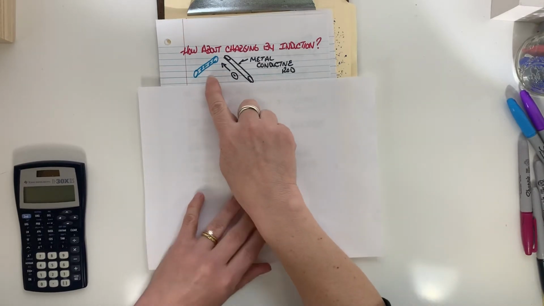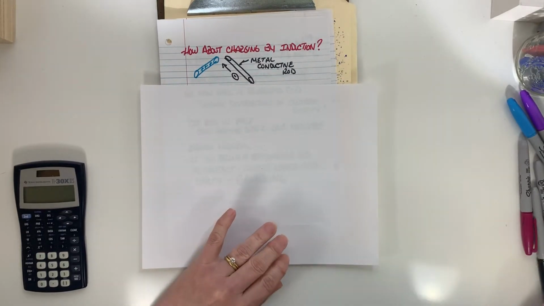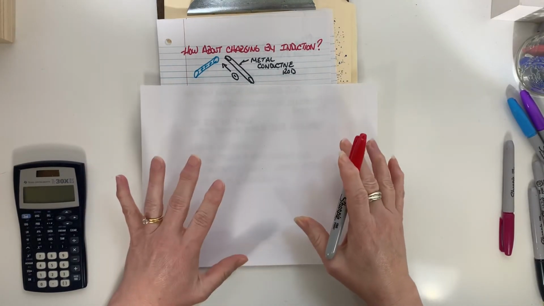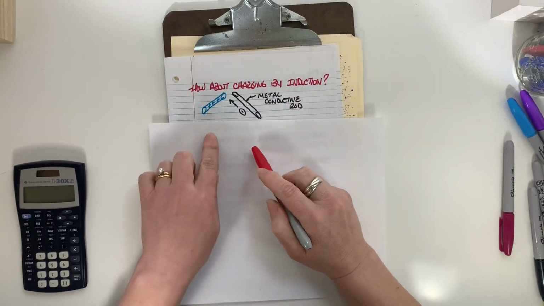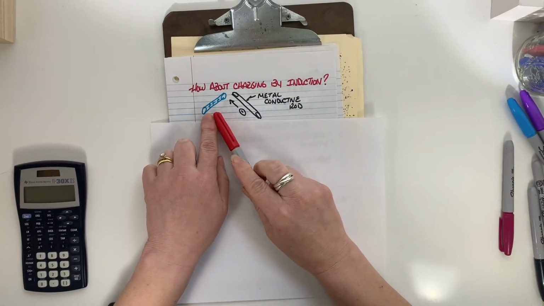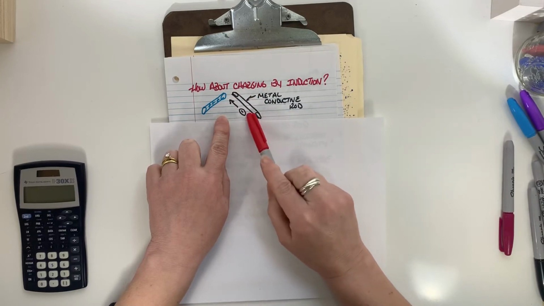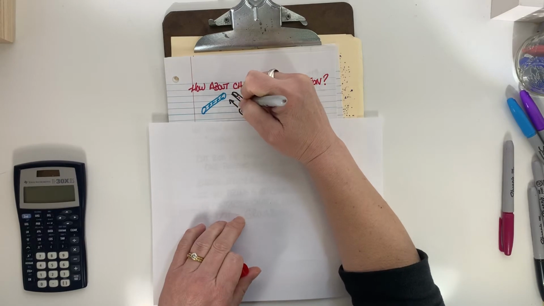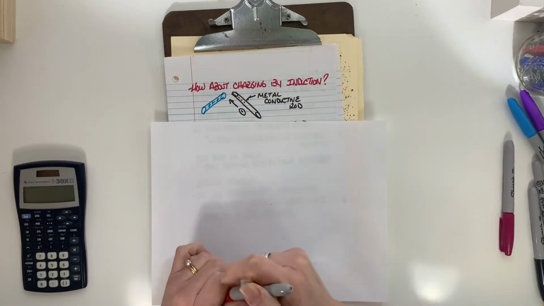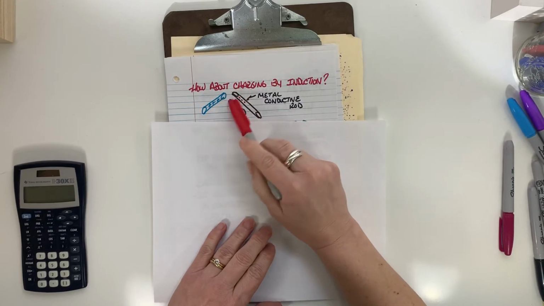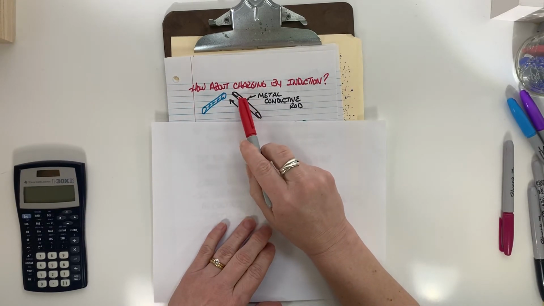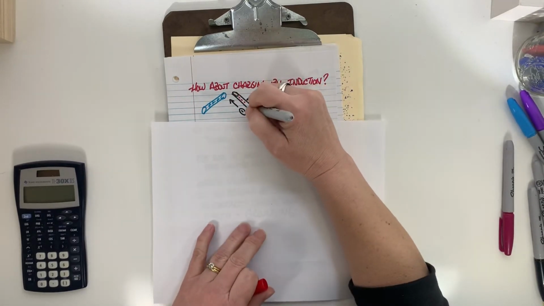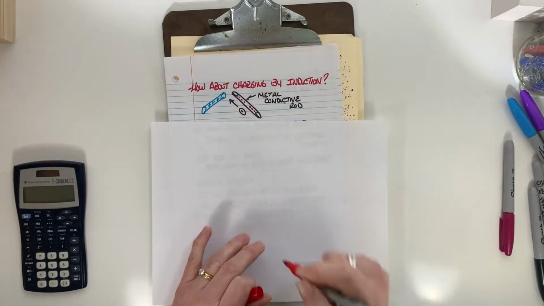So we have a positively charged rod, and we have a metal conductive rod. We don't even have to touch it. All we have to do is bring the positively charged rod close to this metal conductive rod. And what's going to happen is the electrons are going to move over. Remember, opposite charges attract, so this half of the rod is going to have all the electrons, and the other half of the rod is going to be positively charged.